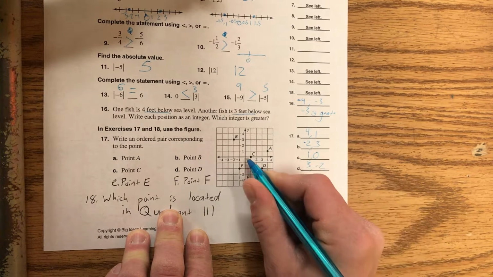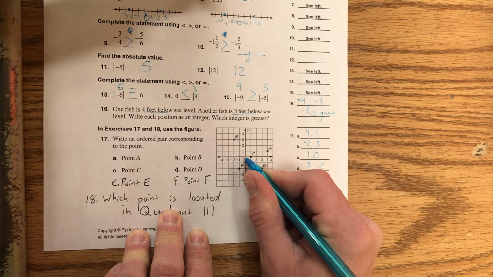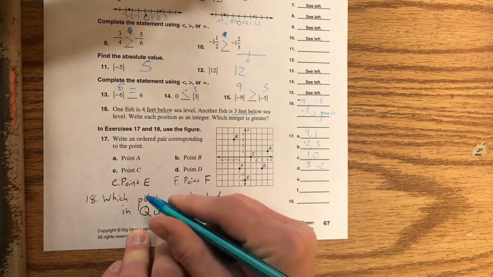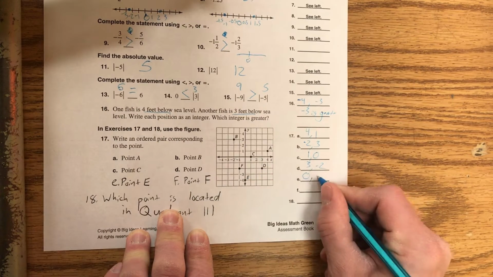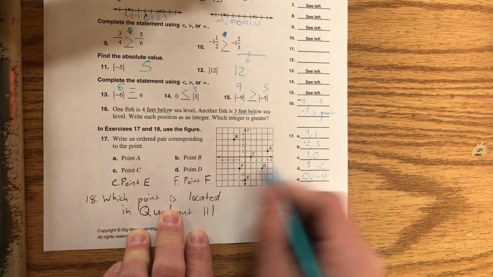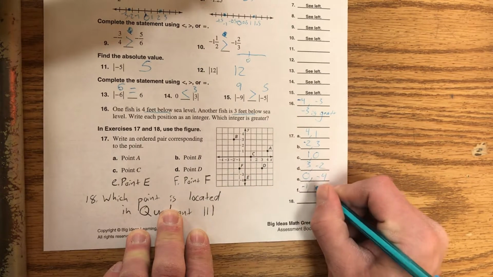Point D is over 3, down 2. Do you see how here it doesn't show you? It has -4, -3, but these aren't shown. It still says 0, -1, -2. E is not left or right at all, but down 4, -4. F is right here, so -1 and -2.